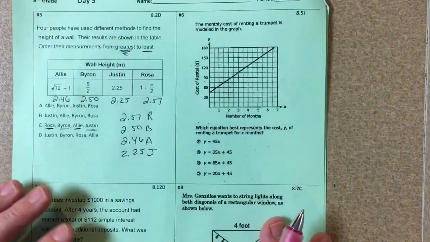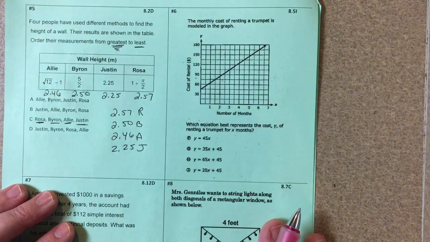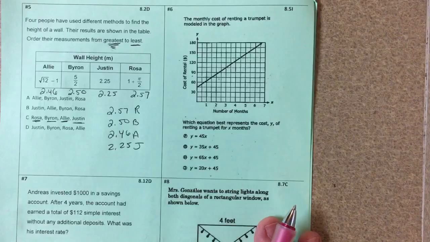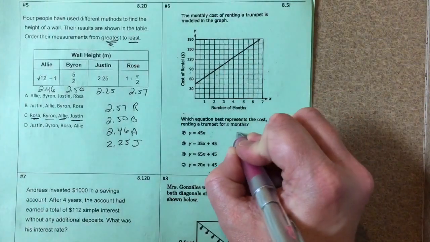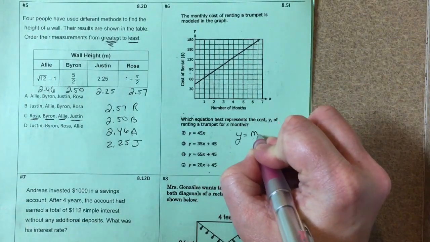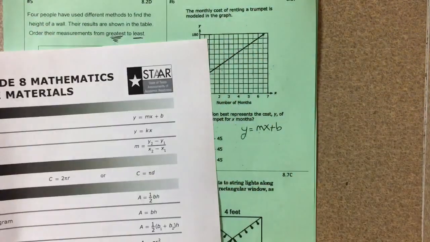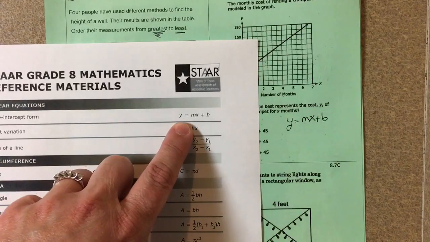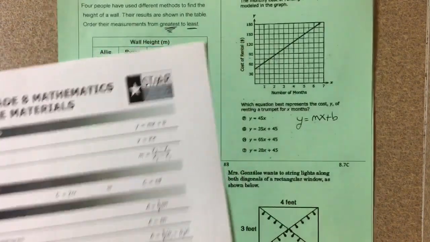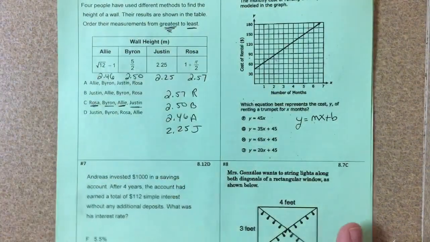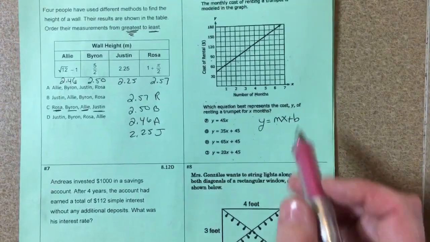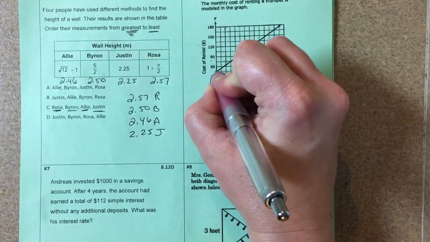All right, question 6. The monthly cost of renting a trumpet is modeled in the graph. Which equation best represents the cost Y of renting a trumpet for X months? So our equations are Y is equal to MX plus B, which is on your reference material if you ever forget. And the B is where we begin at that y-intercept. So right here we begin right there.